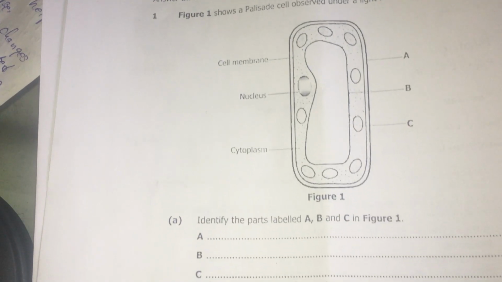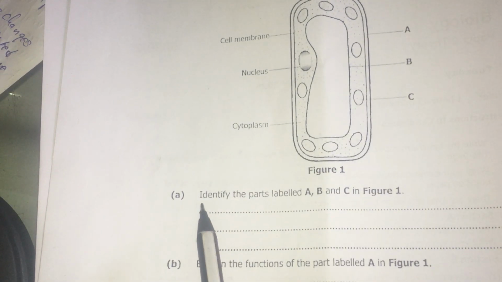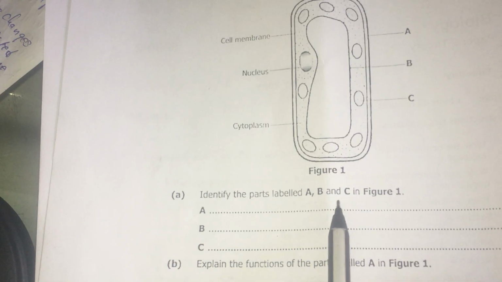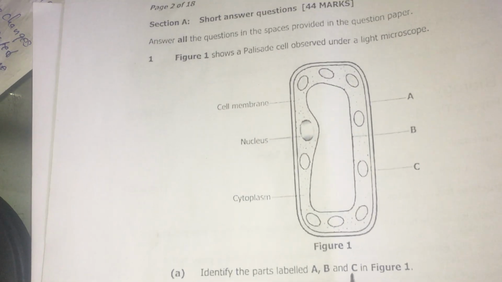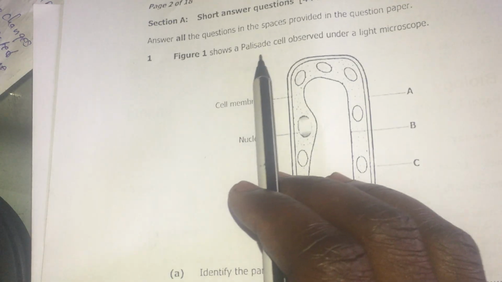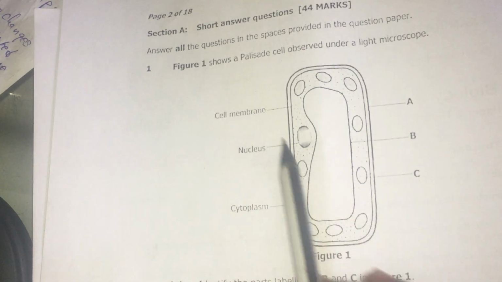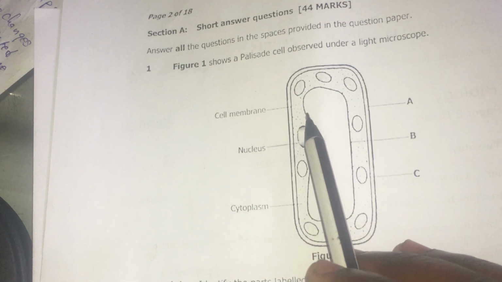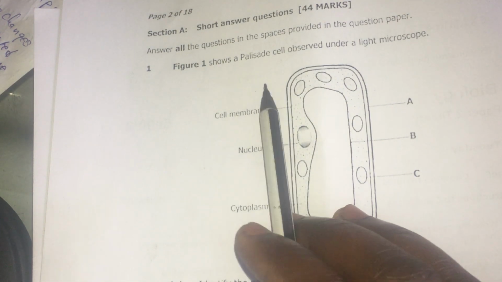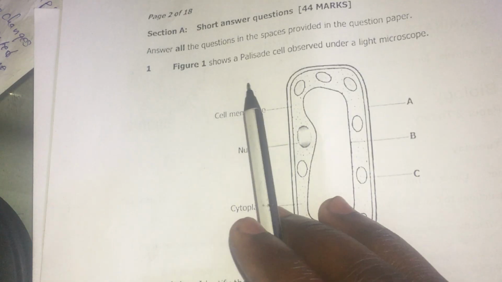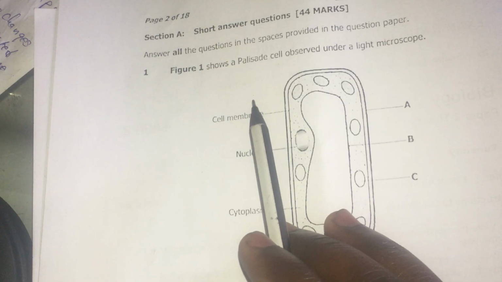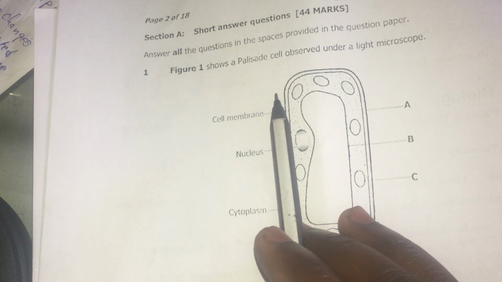So we move. The question reads, A, identify the parts labeled A, B, and C. You must take note, the question shows a palisade cell. So the first key thing to understand is, what is a palisade cell? A palisade cell is a special type of plant cell found mainly in the upper layer of a leaf.